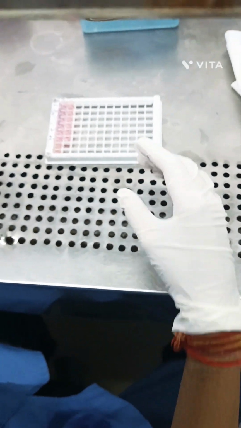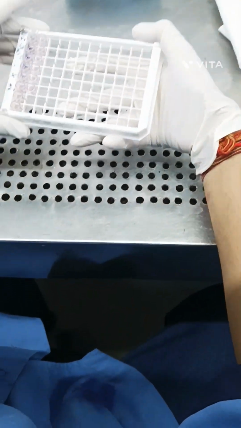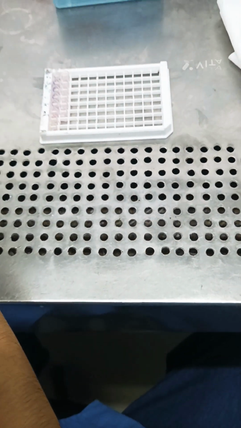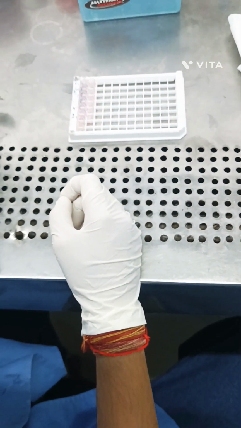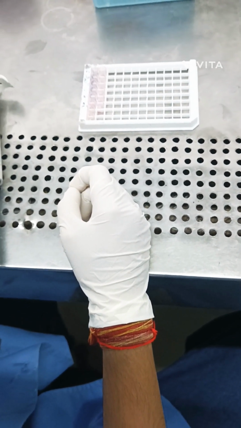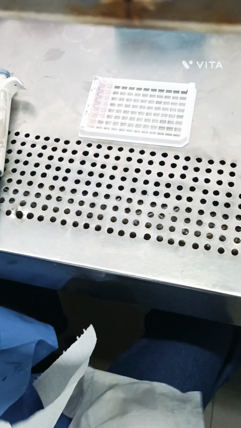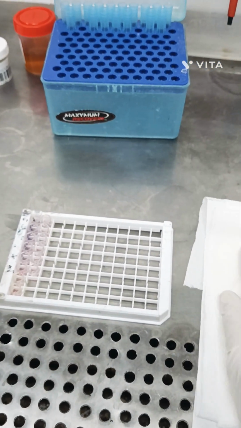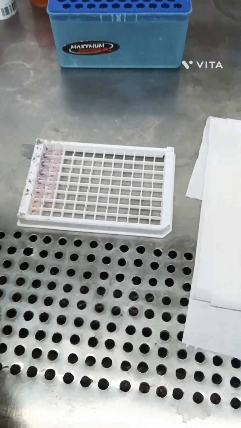So after 60 minutes is completed, open and wash 5 cycles with wash buffer. First, take tissue rolls, because in washing we need tissues for blotting.